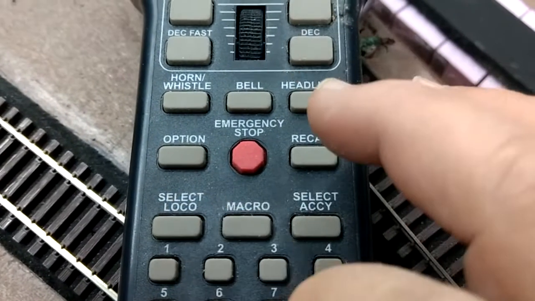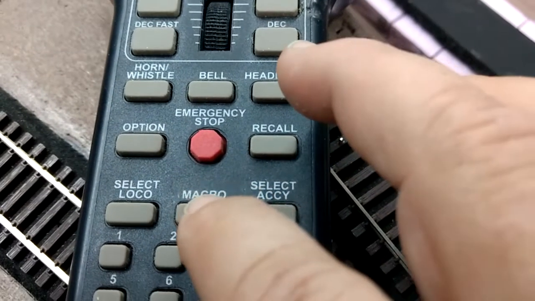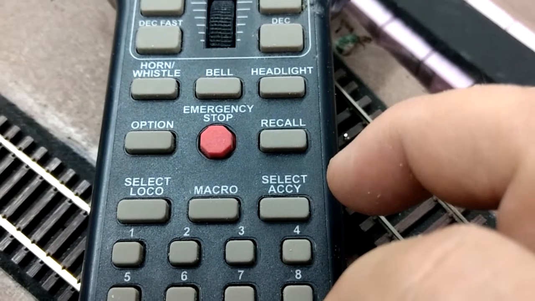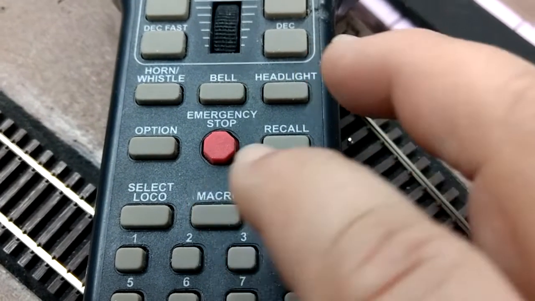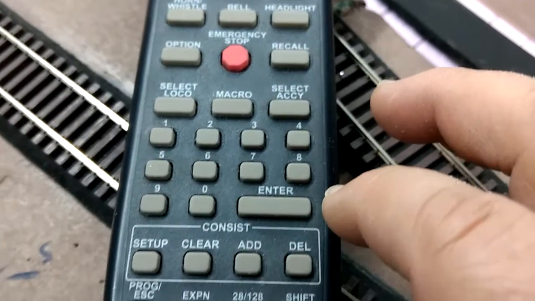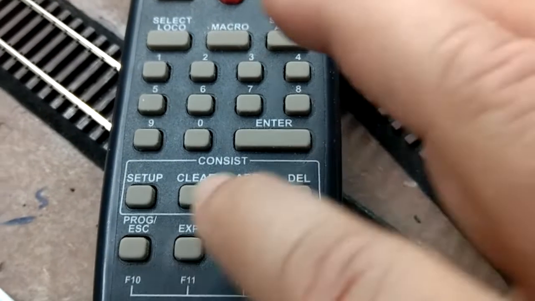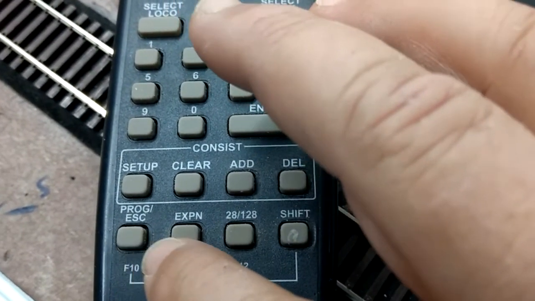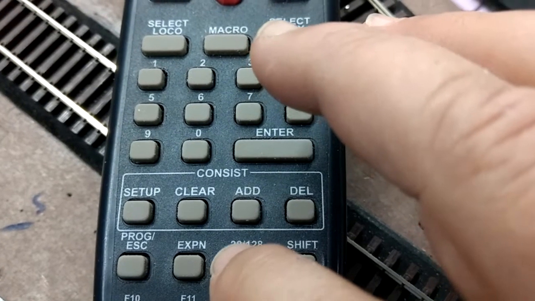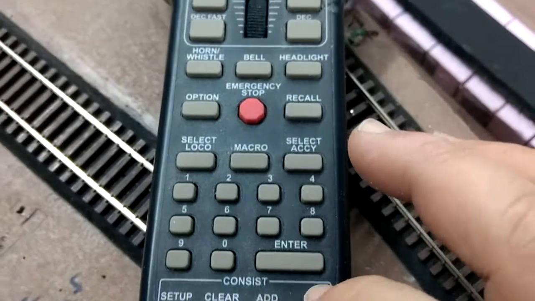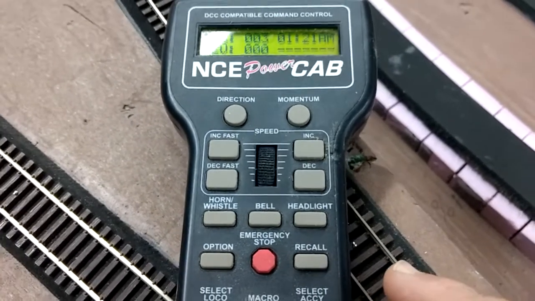This button here is to select your locomotive. This one here is to select any of your accessories. This is to set macro programming when you want to program multiple things to happen at the same time, multiple commands at the same time. This right here is for setting up the consisting of locomotives. And then you have your program buttons and set your speed set to 28 or 128. And so what we're going to cover today are just the very basics, kind of get you up and running.